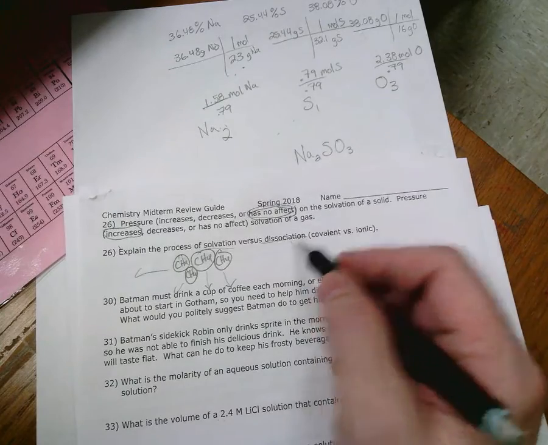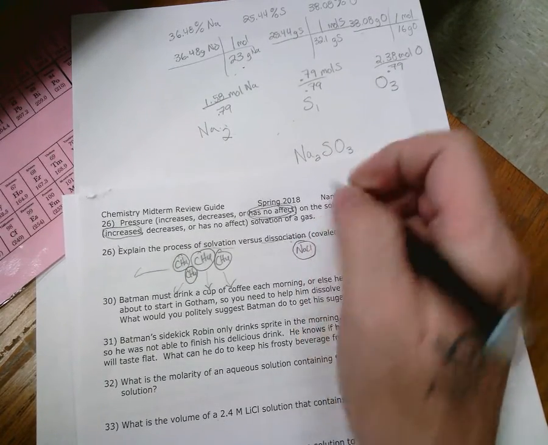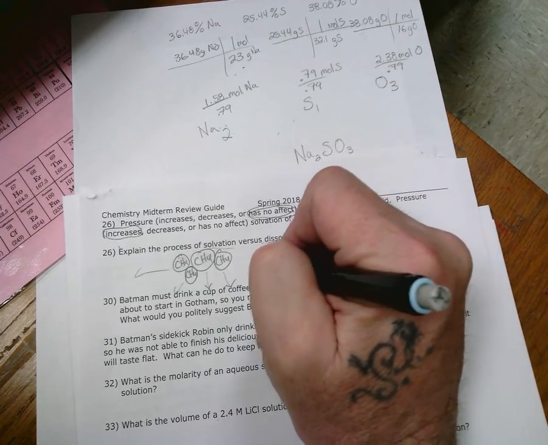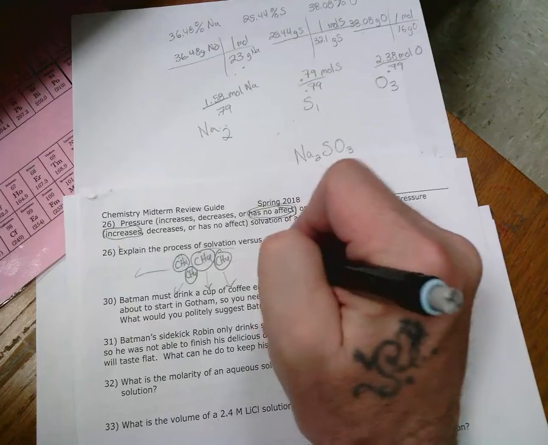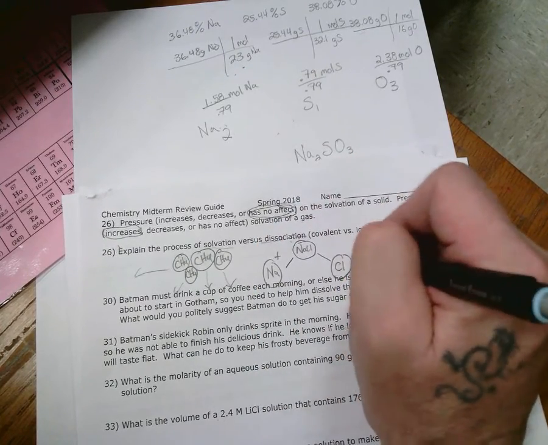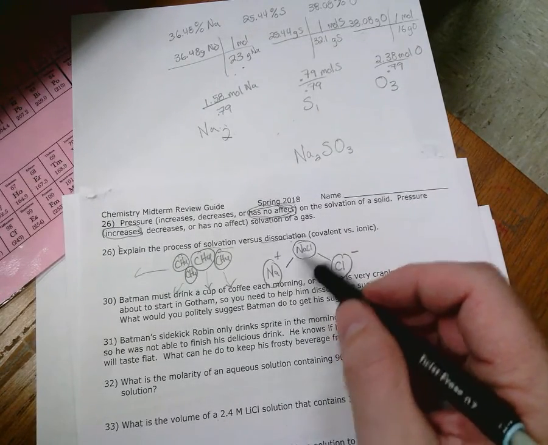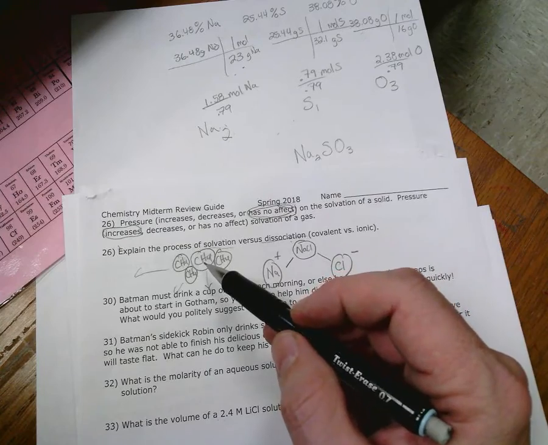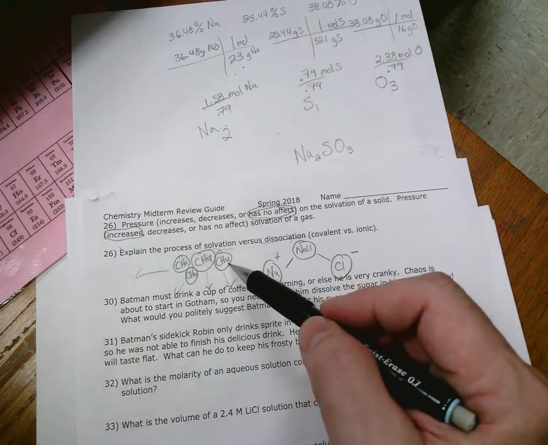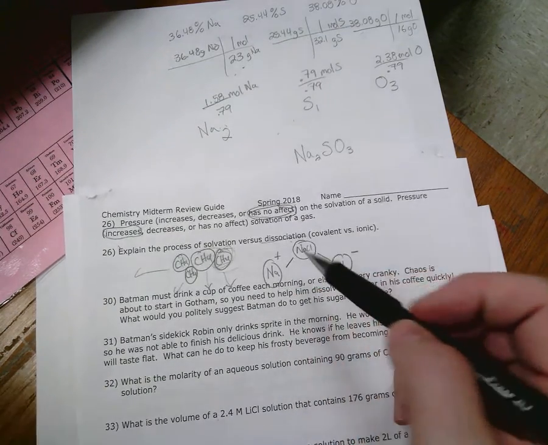In dissociation, I have an NaCl. I have a molecule of that, and it basically falls apart into its component atoms. It falls into a positively charged sodium atom, a negatively charged chlorine atom. This is dissociation. The molecules themselves actually fall apart. In solvation, the molecules just dissolve away from each other, but this doesn't turn into carbons and hydrogens. It just stays a molecule of CH4, methane.